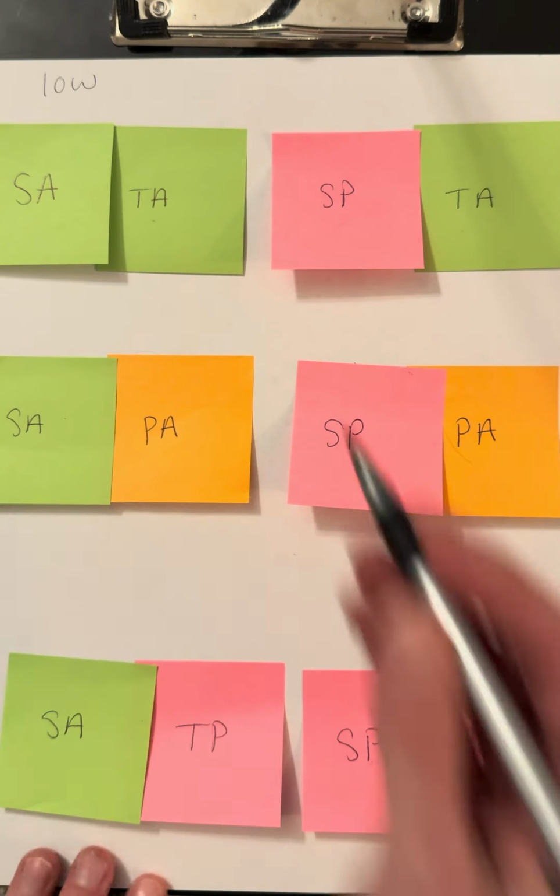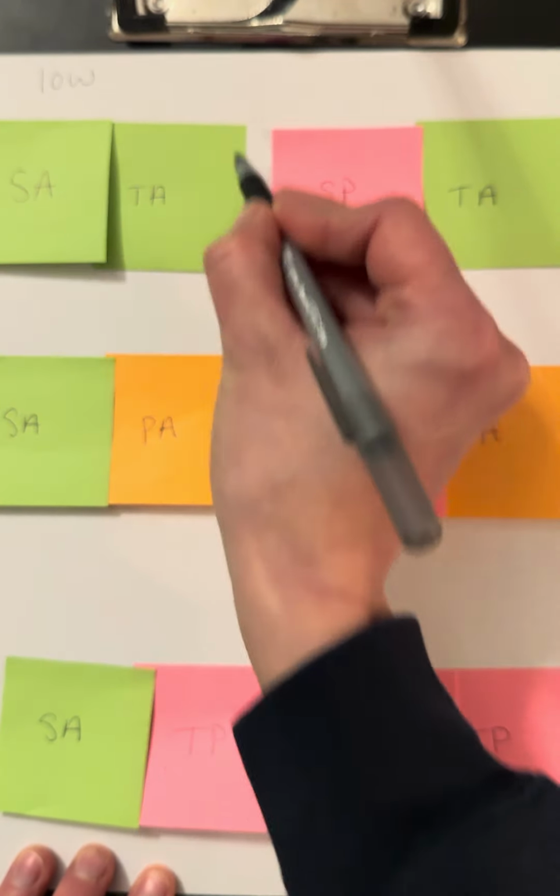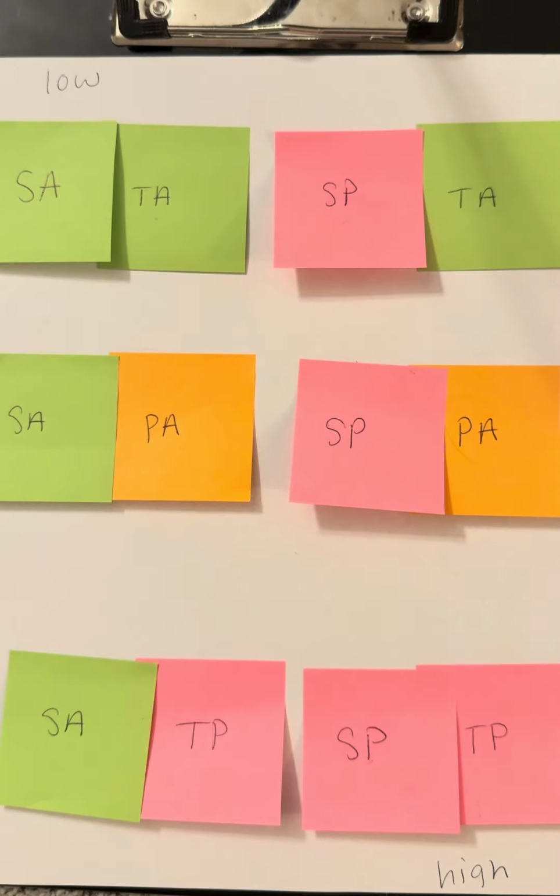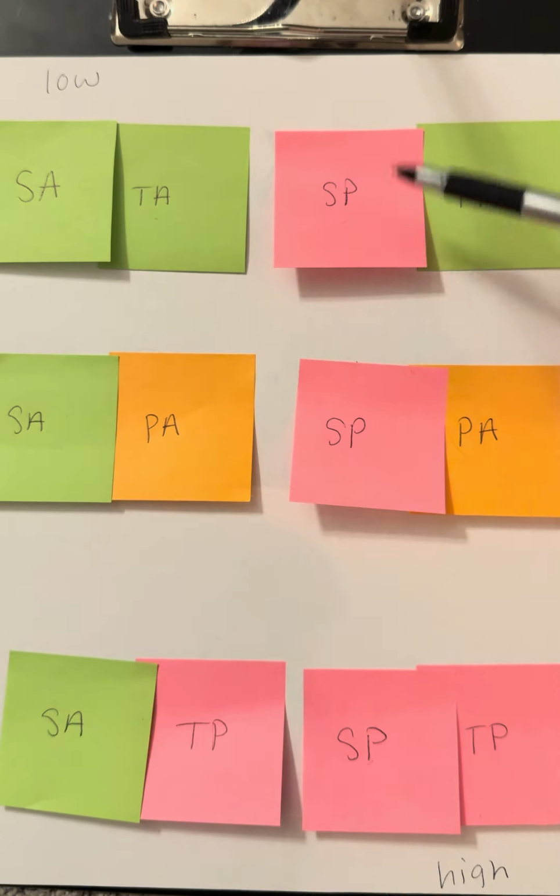If you look at this, spatial average, temporal average is your combo of your two lowest measurements, and then spatial peak, temporal peak is your combo of your highest measurements. So that makes sense, and how they go up in intensity. If you were sorting these the other way, you'd start high and work your way down low.